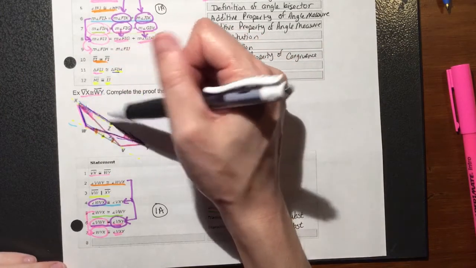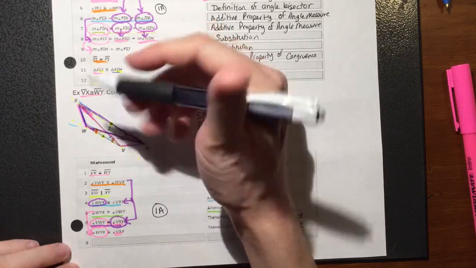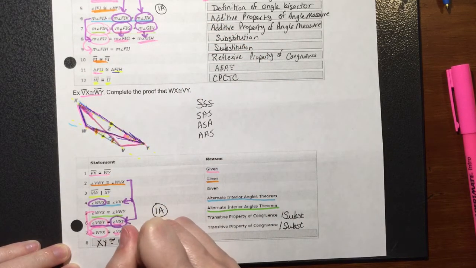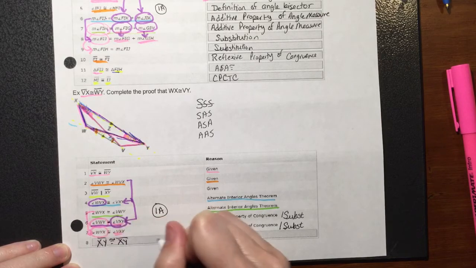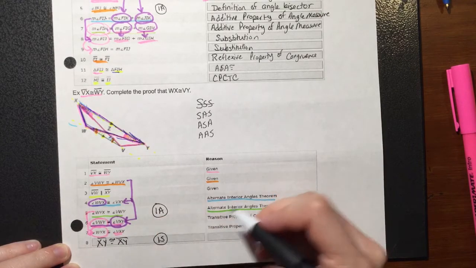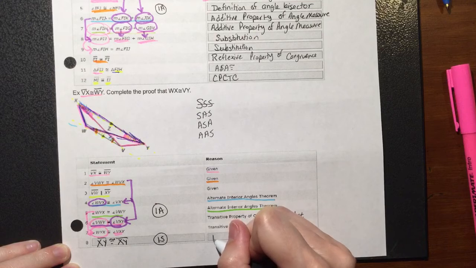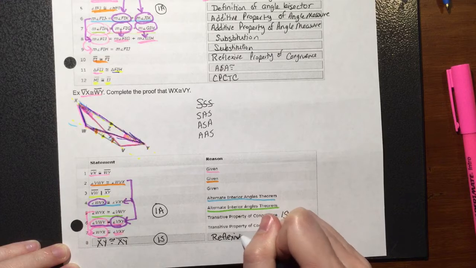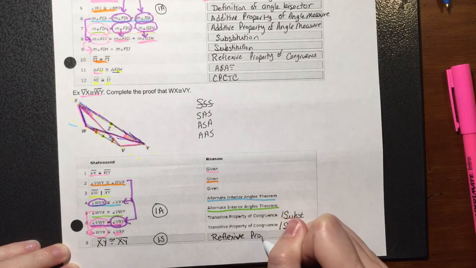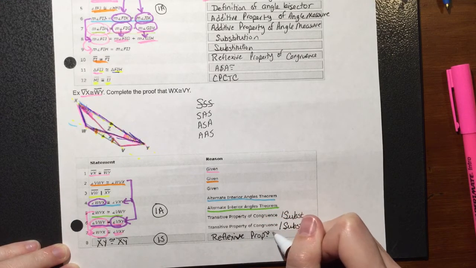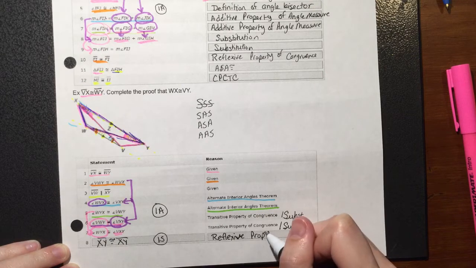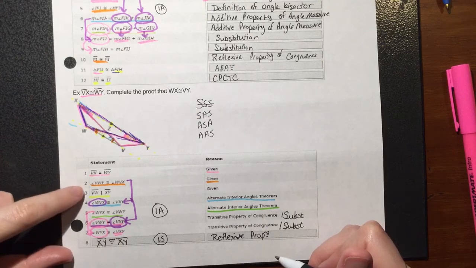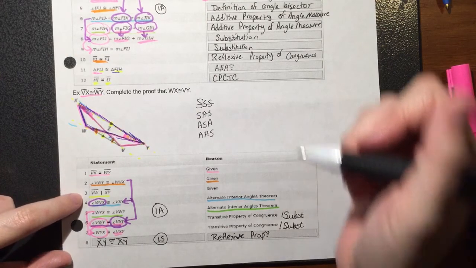Well, I know for sure that they've got an overlapping side there. So at the very least, we've got XY is going to be congruent to XY, and that's going to give us one side to be working with, and that's going to be our reflexive property of congruence. So it's looking like none of the angles are really going to work.